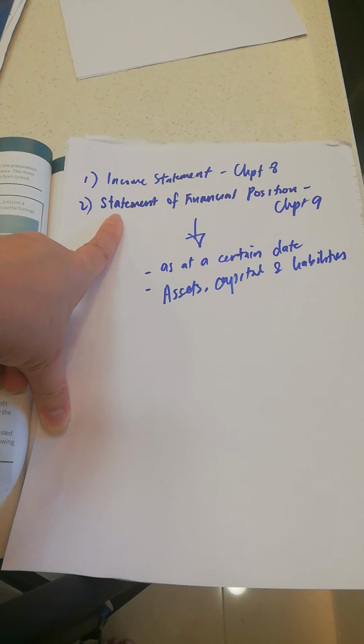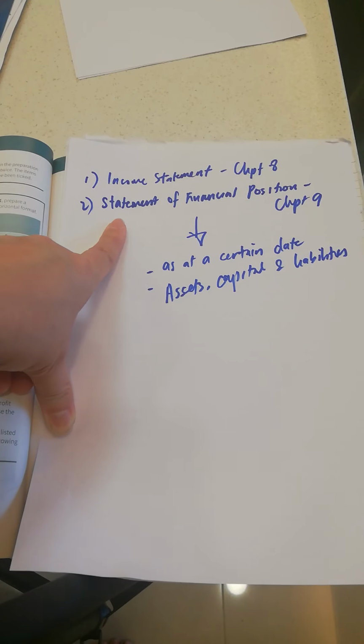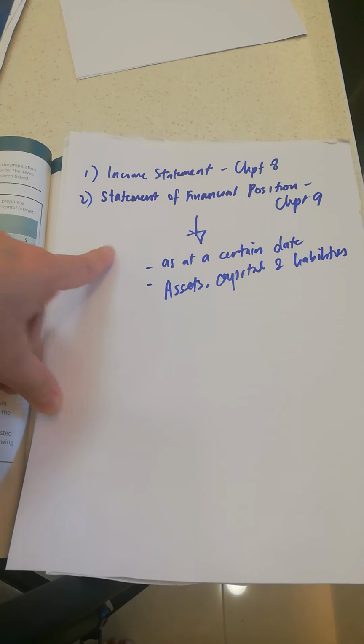So really, the statement of financial position, the purpose is to show any person, to show the accountant and the owners of the company as at this date, how much does the company own? How much does the company owe? What does the company have? Okay, and really this statement, it is based on the accounting equation.